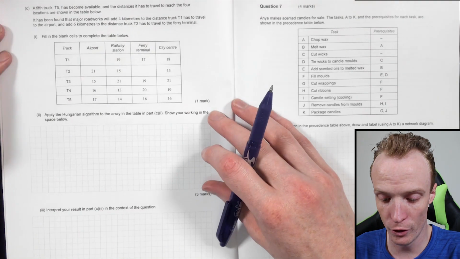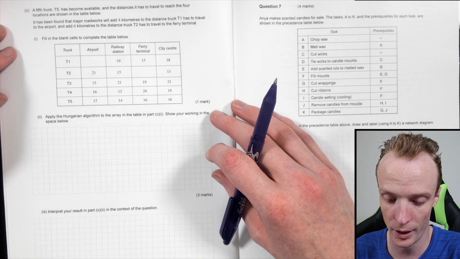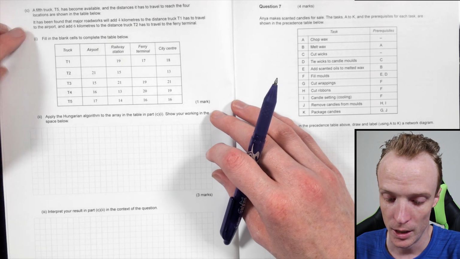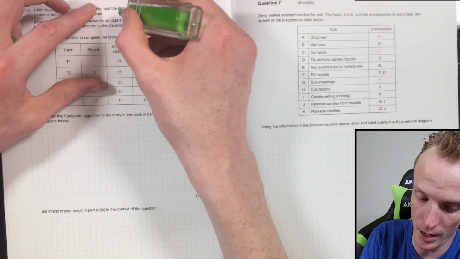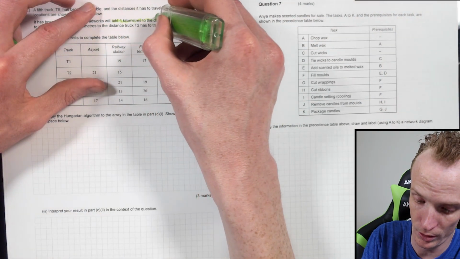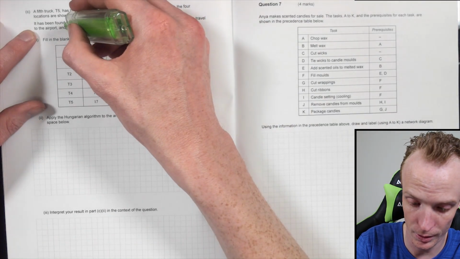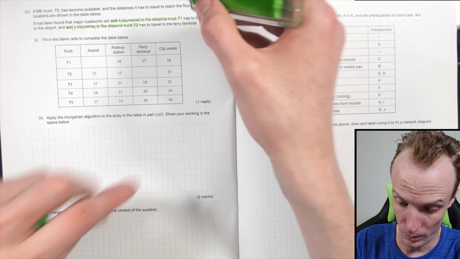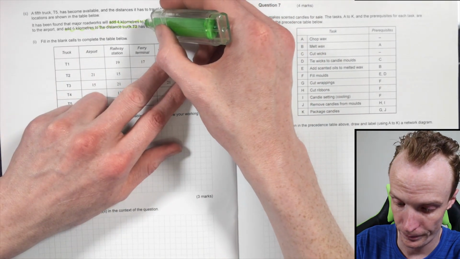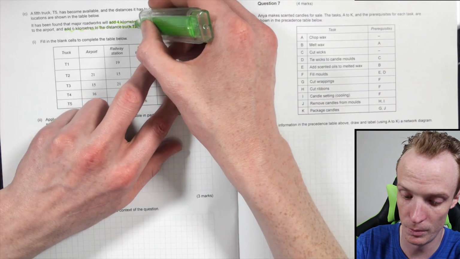Alright, a 5th truck has become available, and the distances it has to travel to reach the 4 locations are shown in the table below. It's been found that the major roadworks will add 4 kilometres, so add 4 kilometres to the distance of truck 1, and add 6 kilometres to the distance of truck 2 to travel to the ferry terminal. Is that for them both? Oh no, so that one's to travel to the airport. That's important to know.